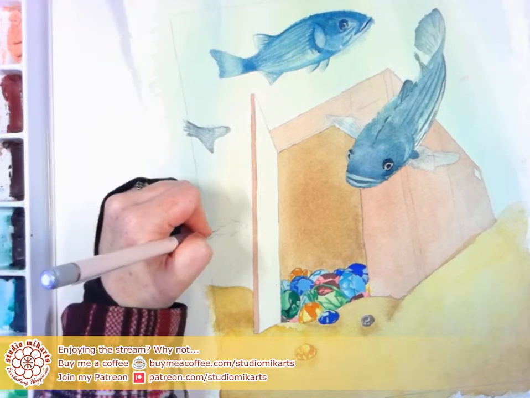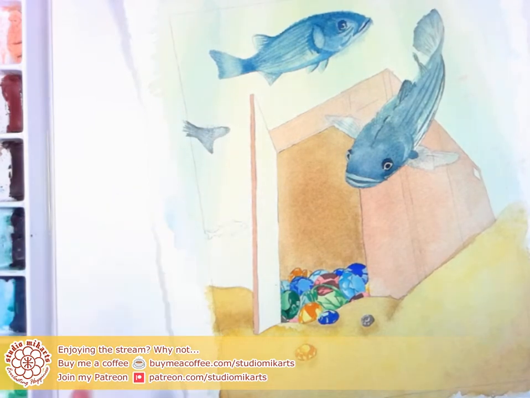The tail is too thick right there. Thinner tail. There we go. That's better.